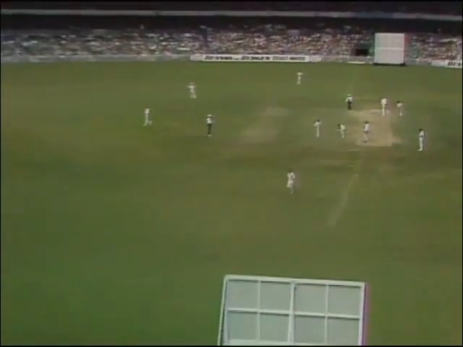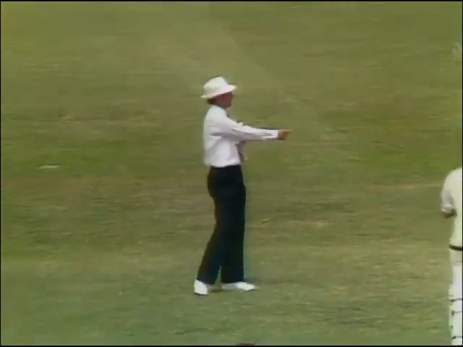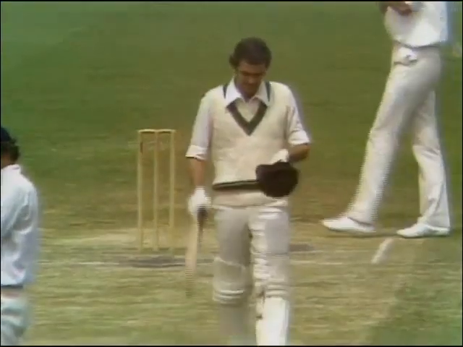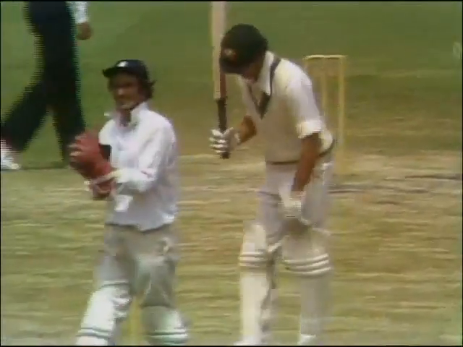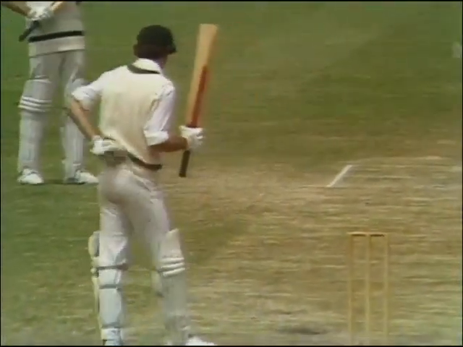And that could be down to the boundary for his 100. Racing across the outfield. I think it's going to be into the fence for 4. Yes, it's all the way. And that's Greg Chappell's second century of the series. The only player in either team to score 200. Greg Chappell 101. Mallett yet to score. 7 for 372.